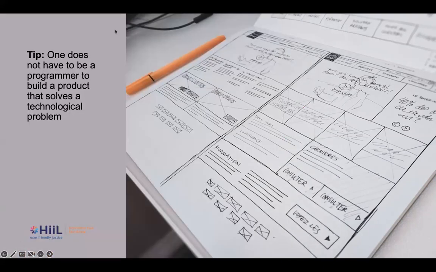Before we proceed to Figma, you do not necessarily need a tool for prototyping. For example, you can use normal pen and paper to prototype an application, as you can see here.